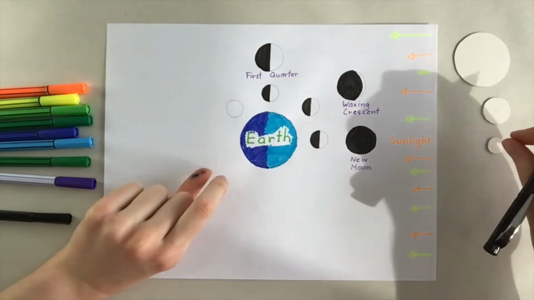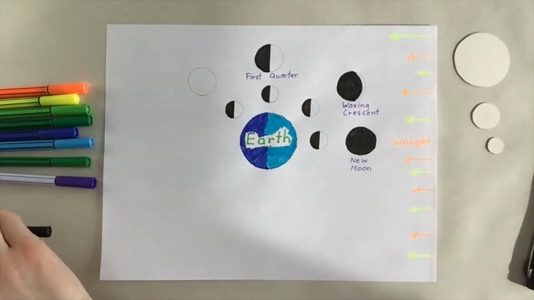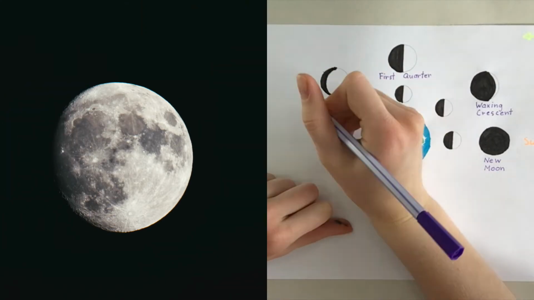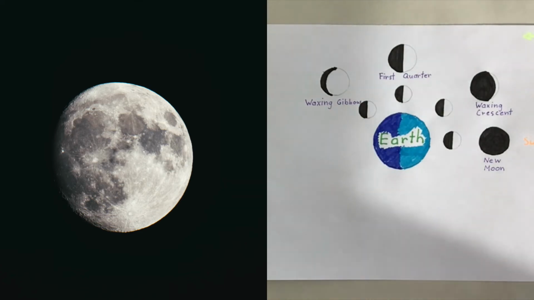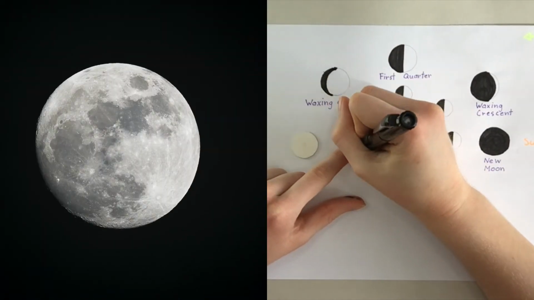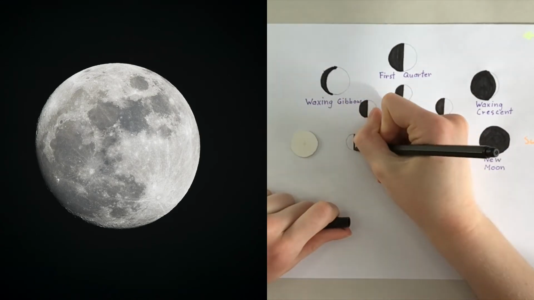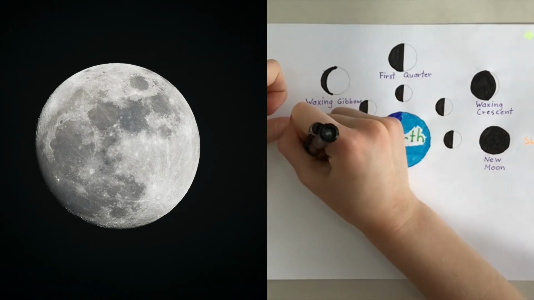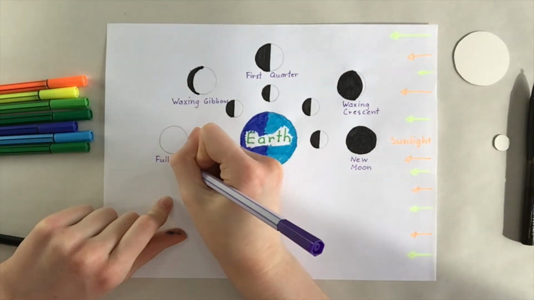Next comes waxing gibbous. We can now draw the moon so that only a sliver of the moon is dark, while the rest remains white. Now the moon looks almost full. With the next phase, called full moon, the moon looks large, bright, and circular in the sky. As you can see from the diagram, it is now the side of the moon that faces away from the Earth that is completely in the shadow.